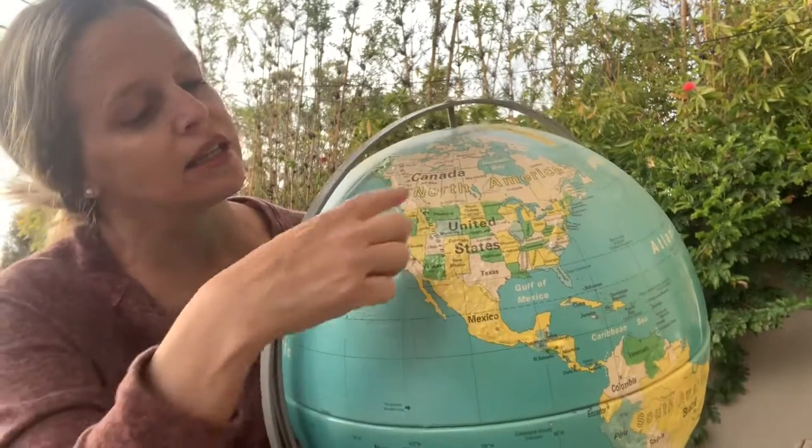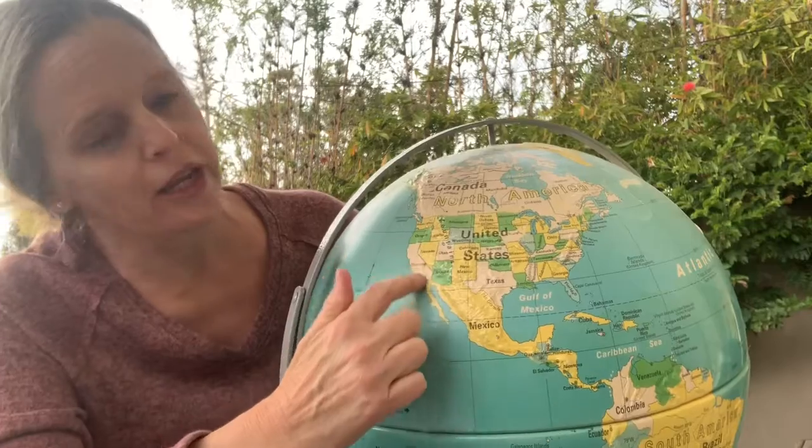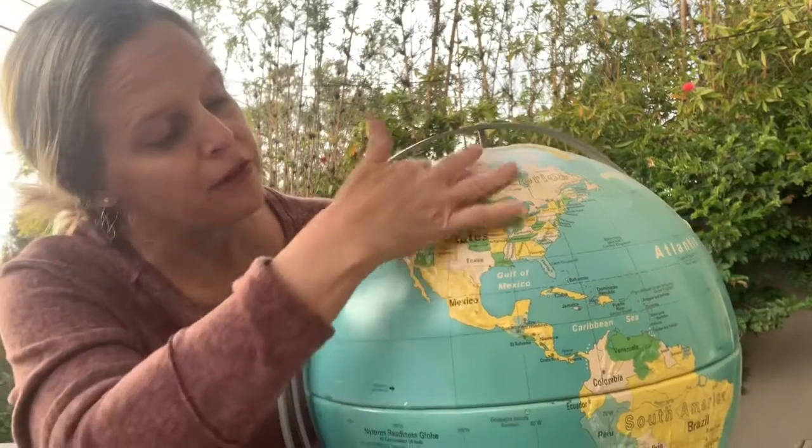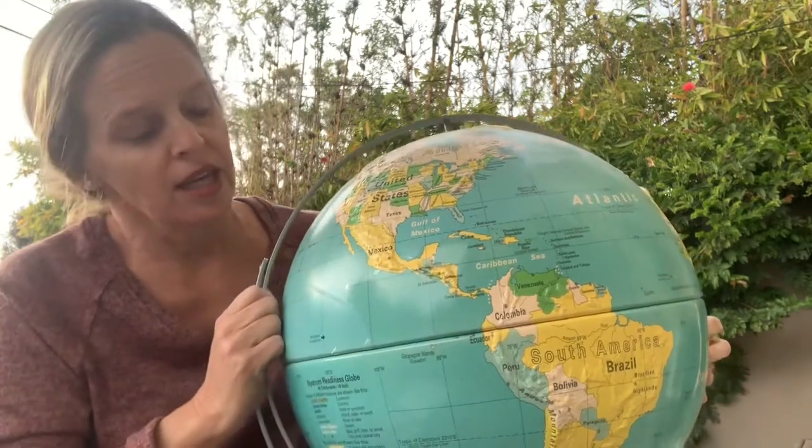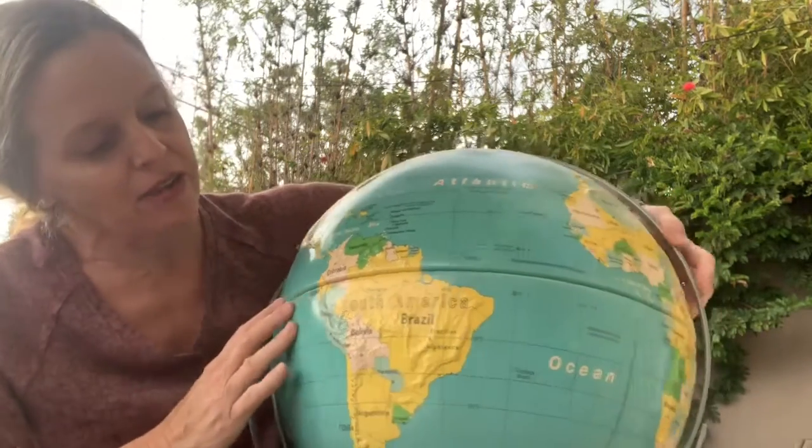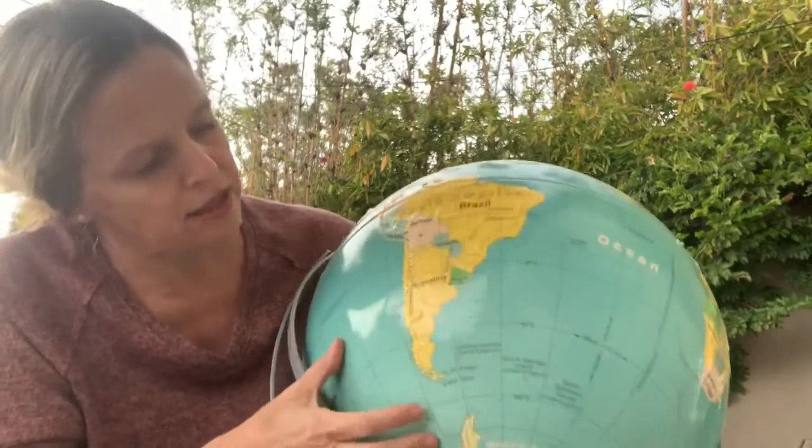There we go. I'm going to turn it around and I'm going to show you North America. This is North America, where you see Canada, the United States, and Mexico. We live in the United States, right here in California, okay? And then from North America, you have Central America, and then it goes down into South America, where you see Brazil, Argentina. Those are two of the big countries. And then this green one's Venezuela.